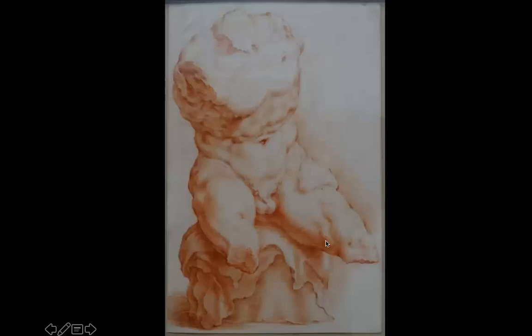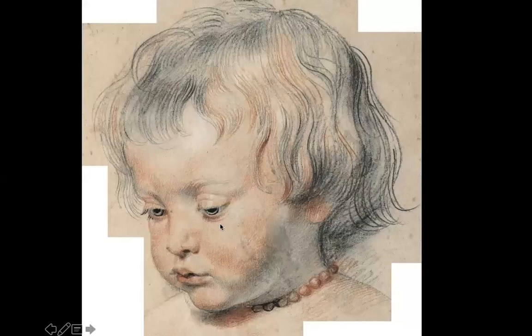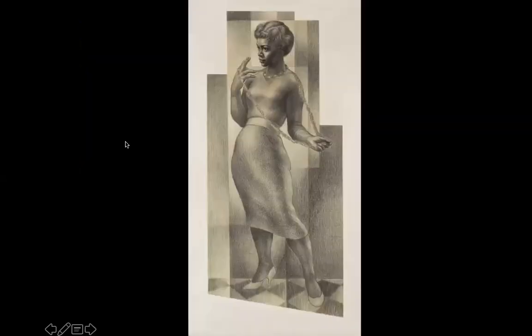This is a drawing by Peter Paul Rubens. Again, a drawing by Rubens, light mass, shadow mass, right? So the light coming from the upper left. This is a more contemporary drawing by Charles White. Light, again, coming from the upper left. So we have the light mass, the dark mass, core of the shadow, reflected light, highlights.